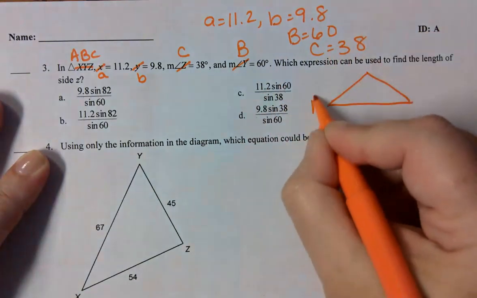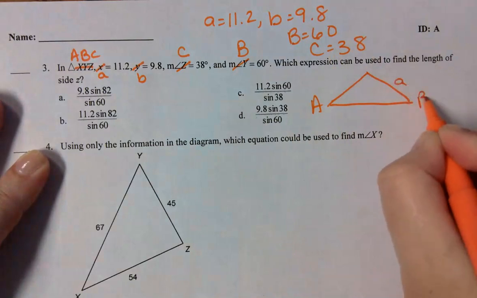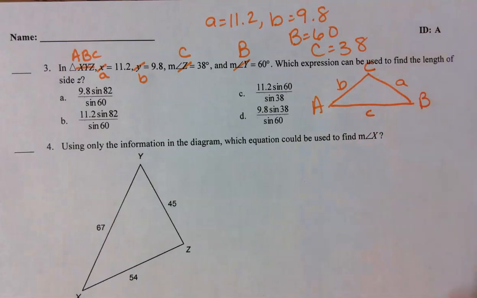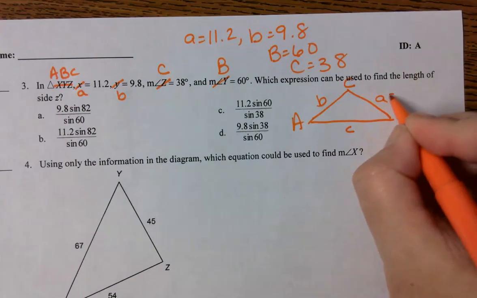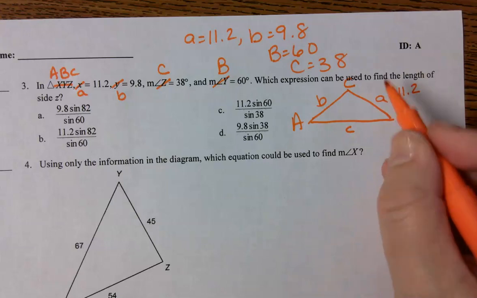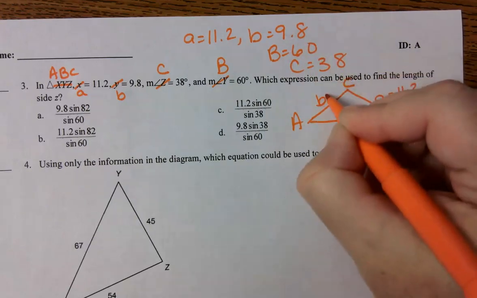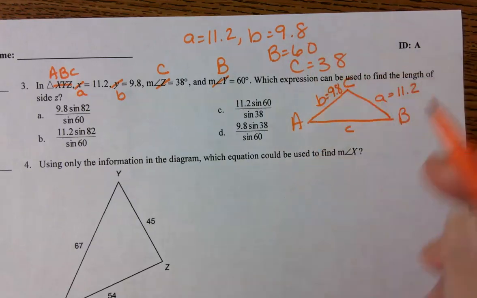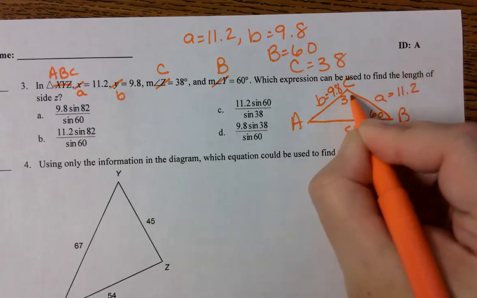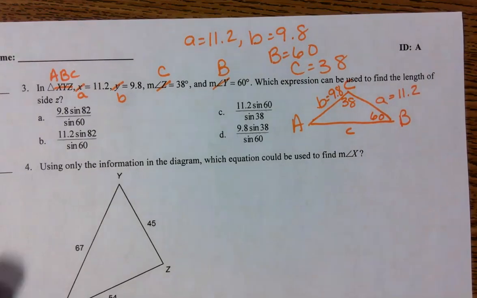Okay, so let's label a triangle. Okay, so 11.2, 9.8, 60, and 38. Okay.